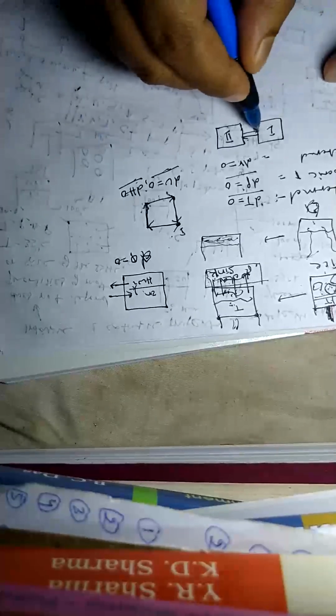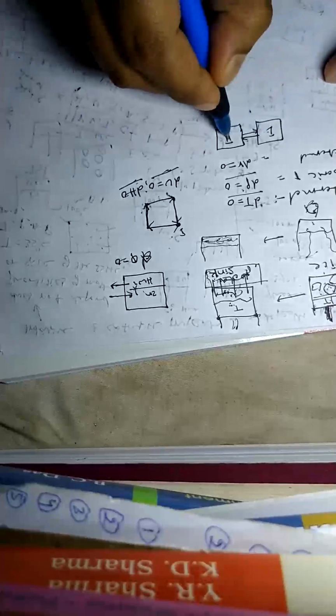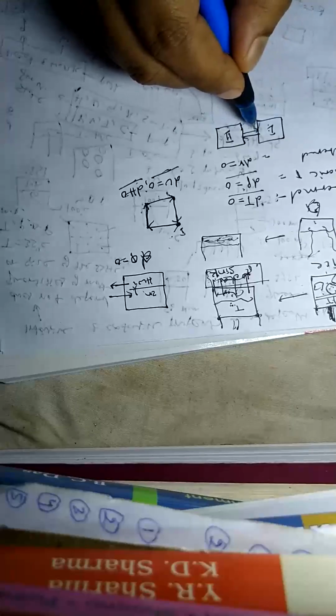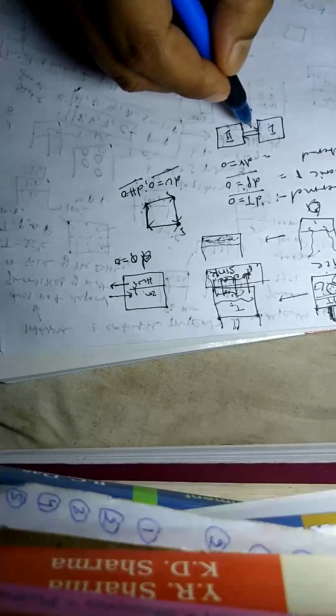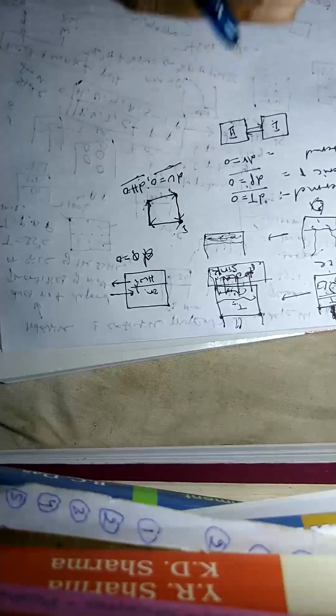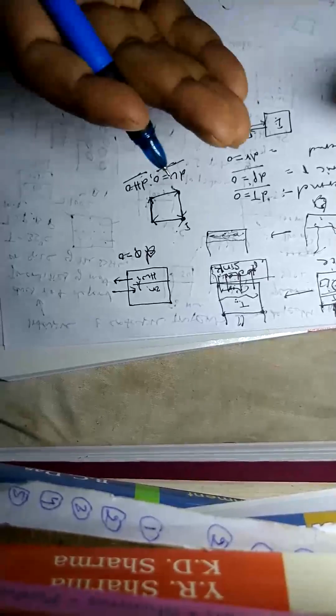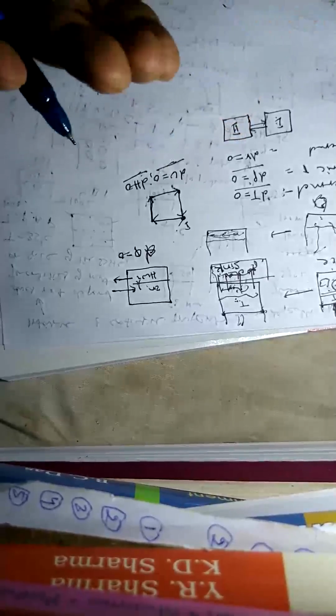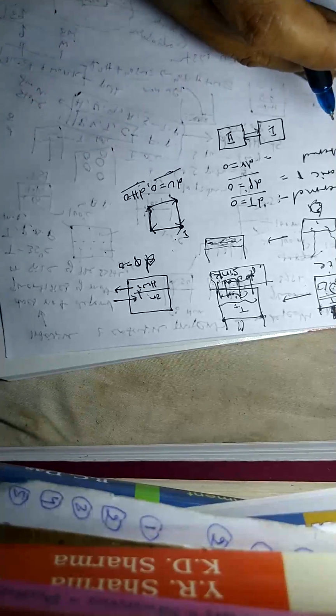System 1 is converted to system 2, then system 2 is converted to system 1. This is a reversible process. As infinite steps are required, infinite time is required to complete it, but that is not possible.